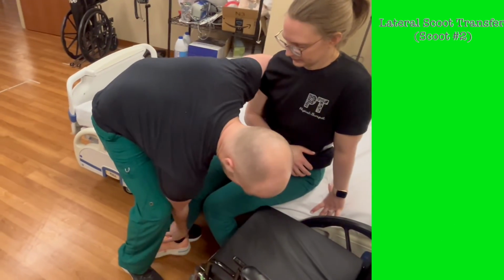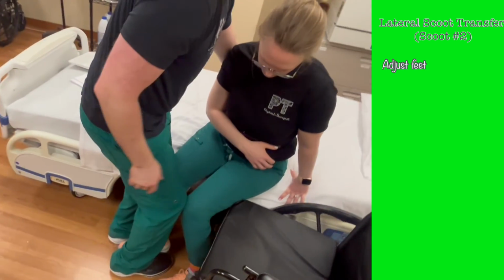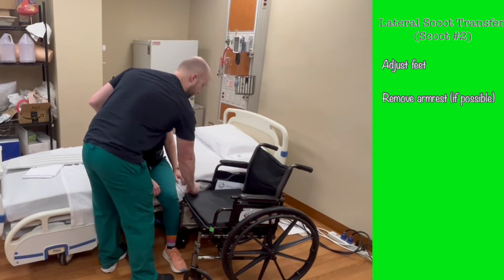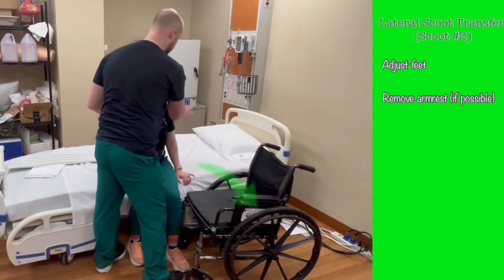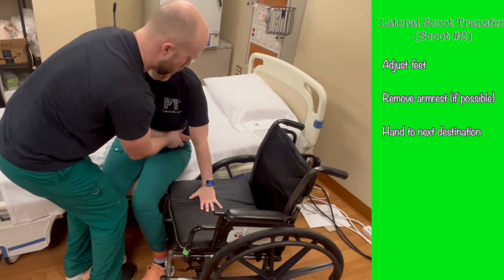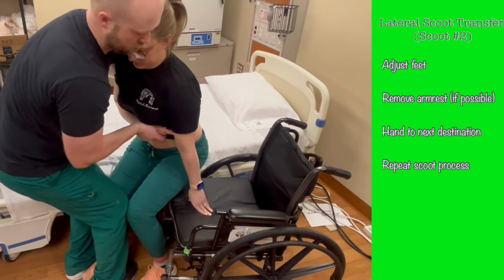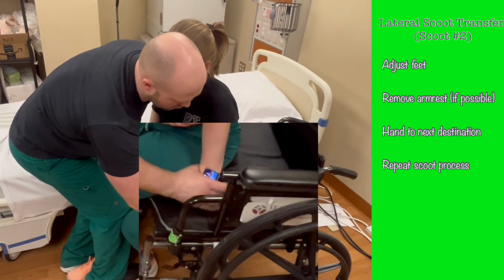Before performing another scoot, check to make sure the feet are still positioned correctly, and reposition them if necessary. Remove the arm of the wheelchair if it is removable. This gives an unobstructed path to the final destination. Then place the strong hand on the seat of the chair, the stopping point for our next scoot. Follow the same steps as with the previous scoot and guide the patient onto the chair.